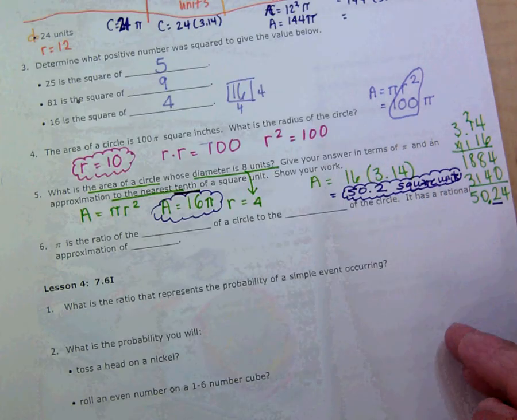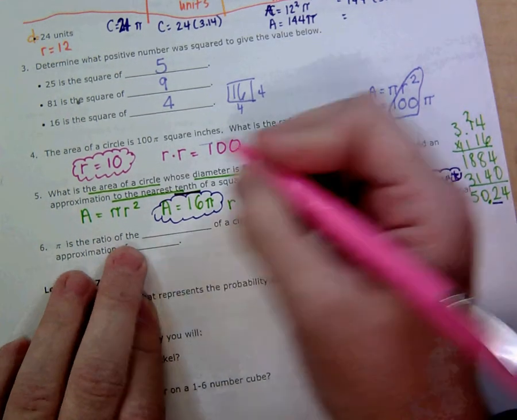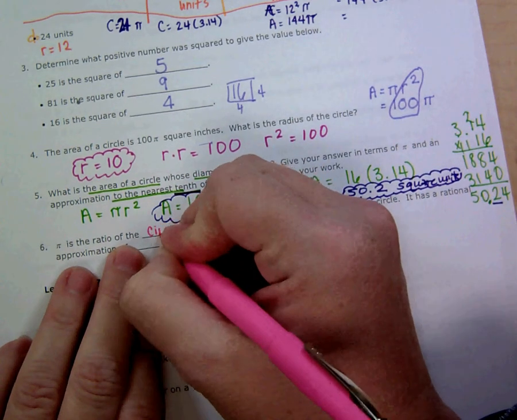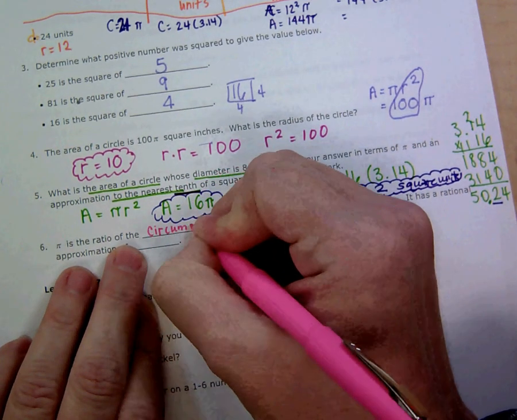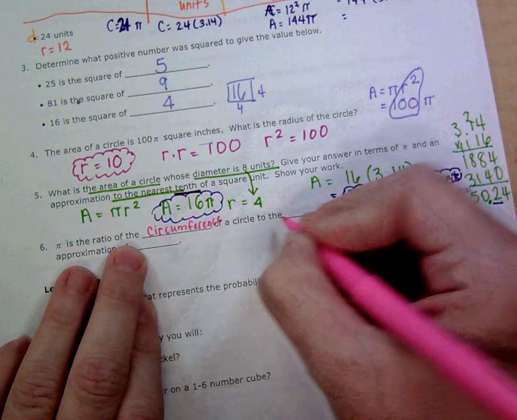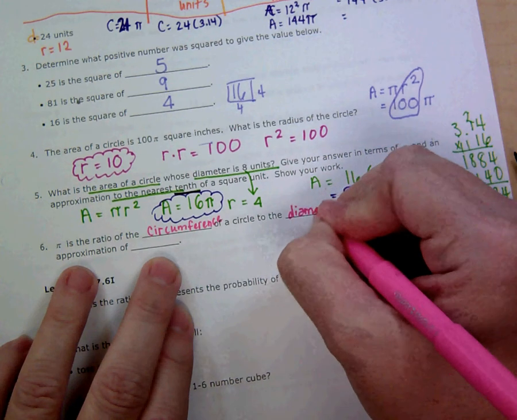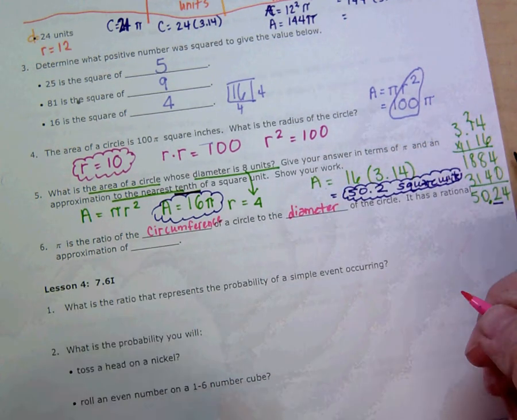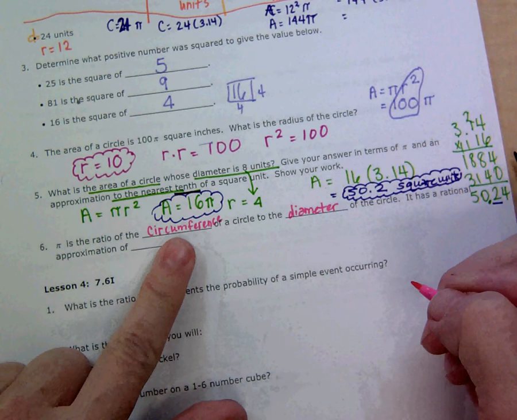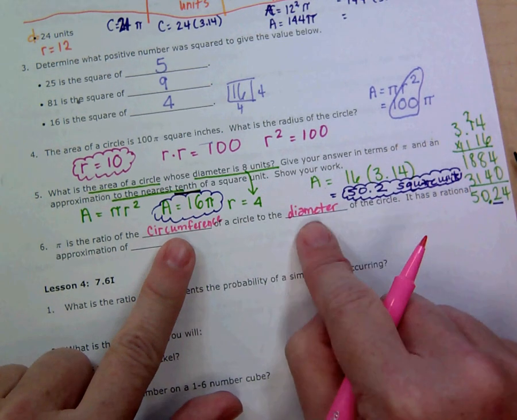Did I say that backwards? Pi is the ratio of the circumference of a circle to the diameter, because the circumference is 3.14 times the length of its diameter.